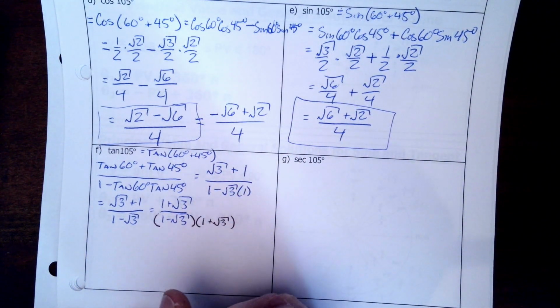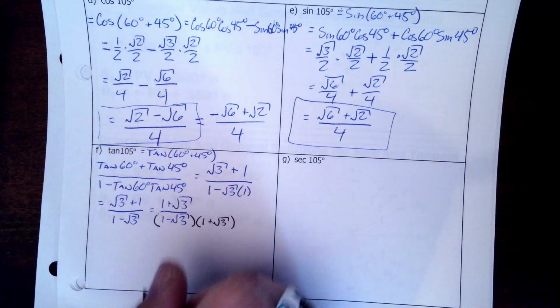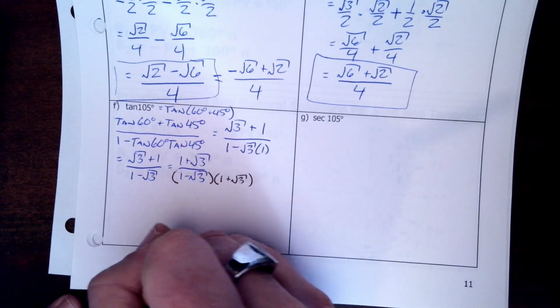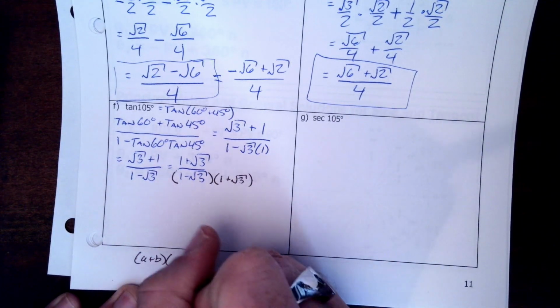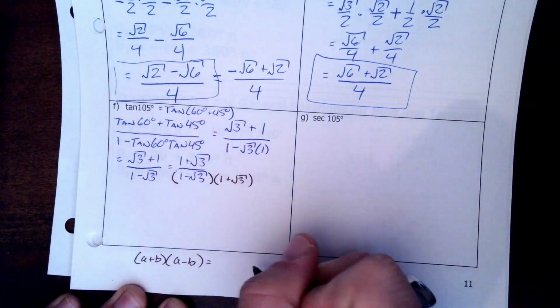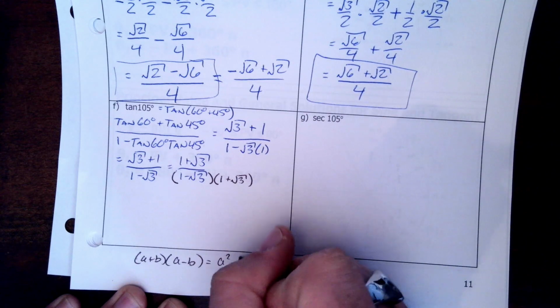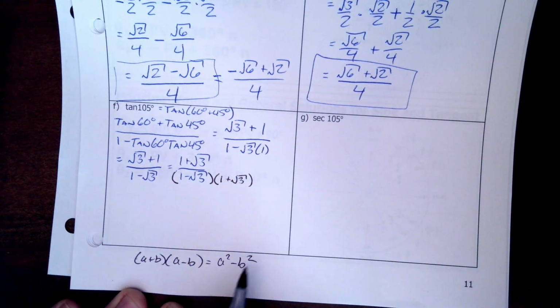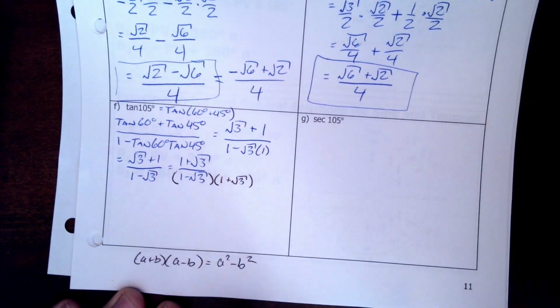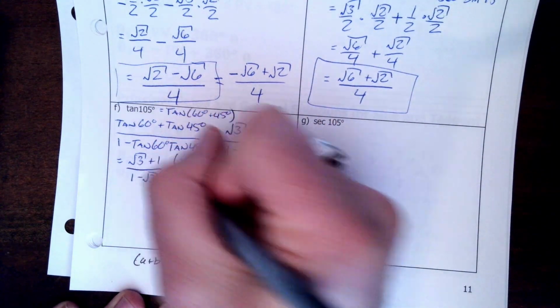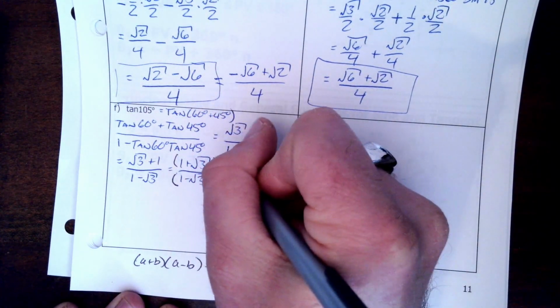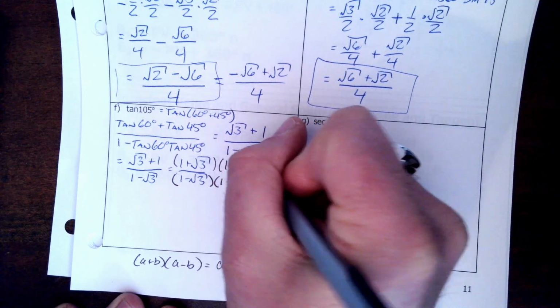Because again, we're using that rule where a plus b times a minus b can simplify to a squared minus b squared. That way the root 3 will get squared and go away from the bottom. We'll just have to multiply by 1 plus root 3 at the top.